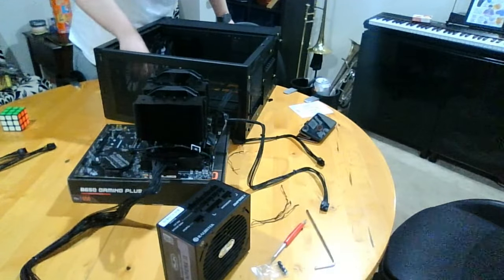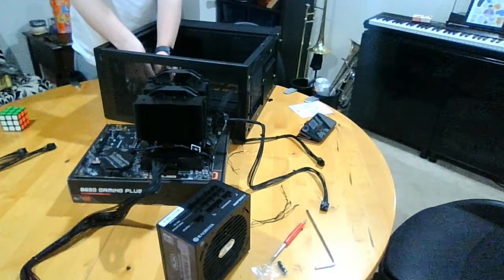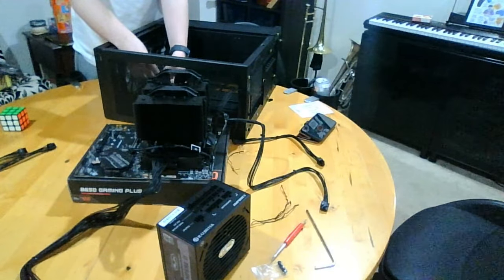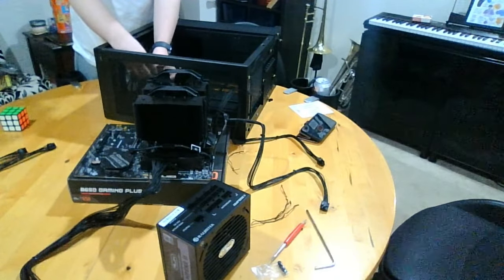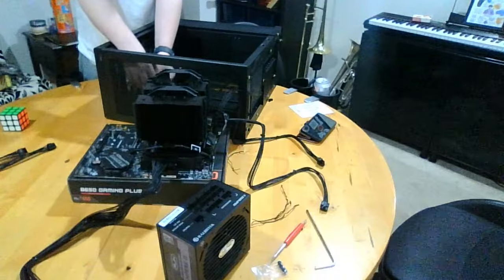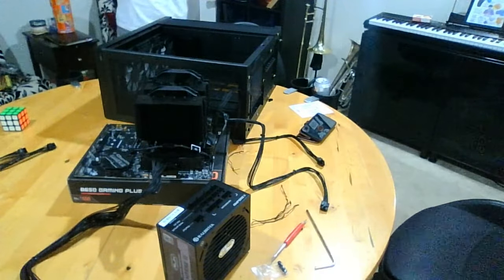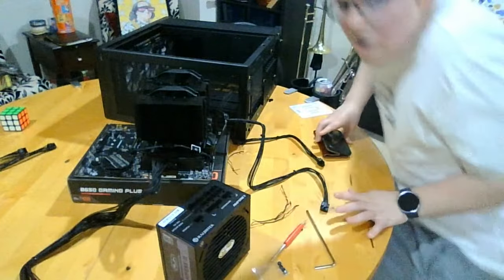Why is it all hooked up into here? What are these? Are these fans? I don't know. So that one has a cover on it. I should probably put the cover back. It looks really small and delicate. There we go. Those connect to the motherboard somehow. I need to know how they connect to the motherboard. Oh gosh.